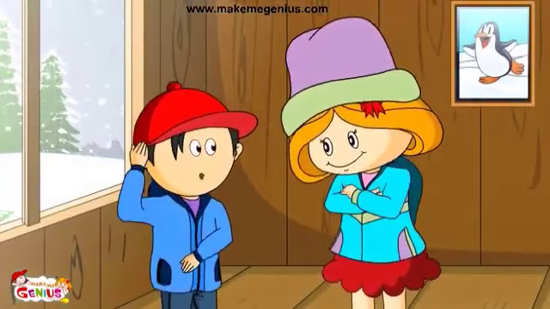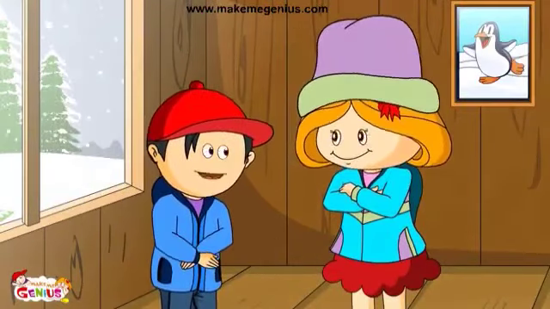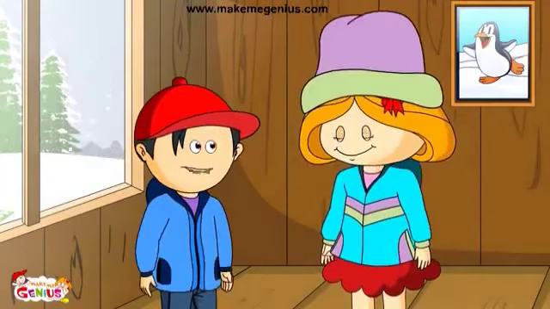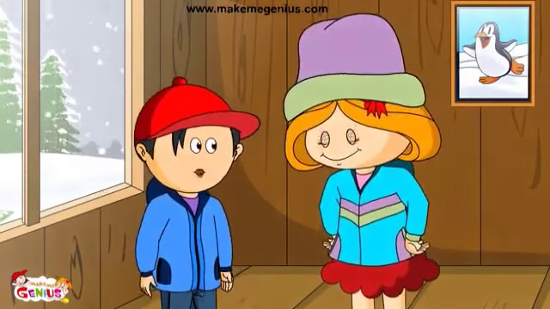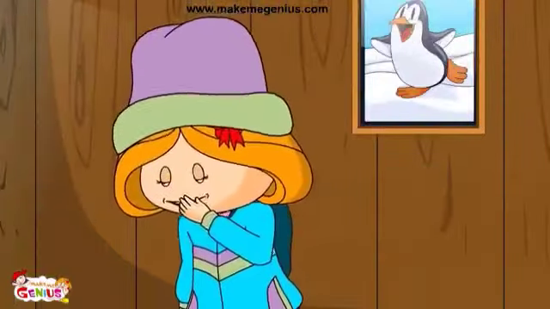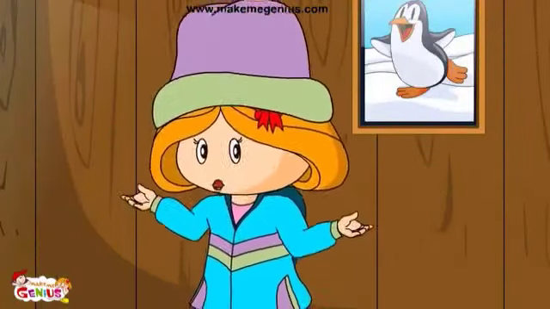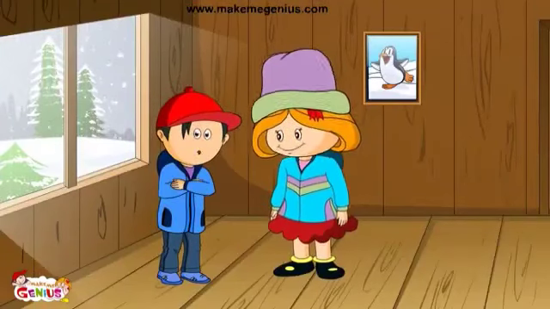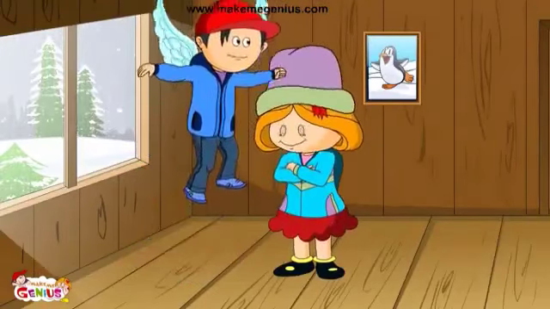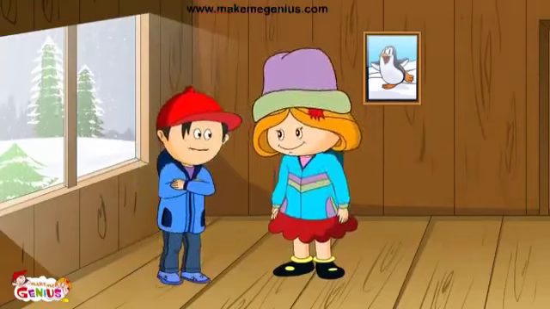Wow, animals are so lucky. They have so many features in their body which help them to survive in their habitats. And they don't need to wear jackets. Yeah, really? Tell me, what extra feature do you want in your body? Oh, I wanted to have wings like birds so that I could fly to school every day.